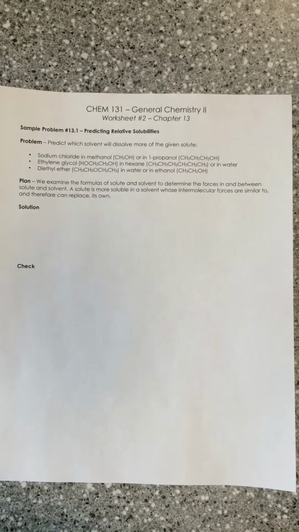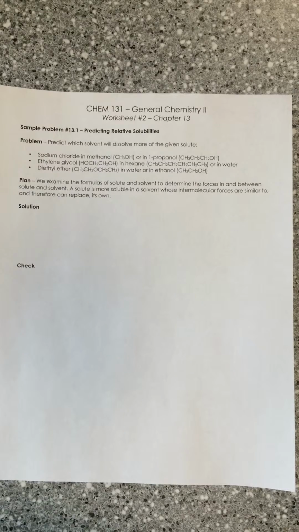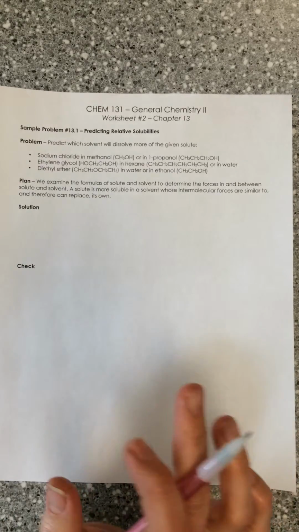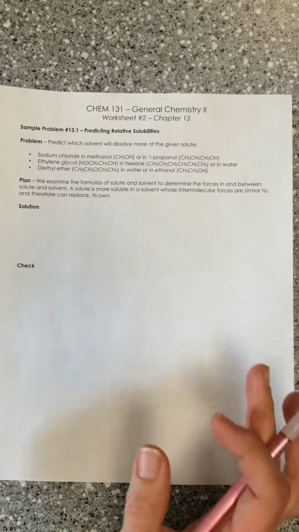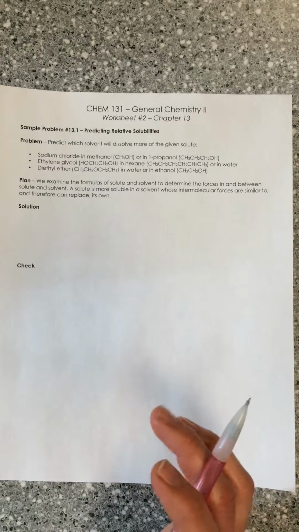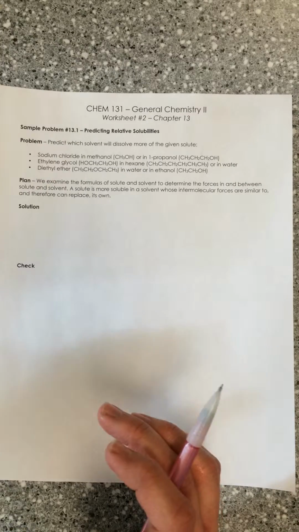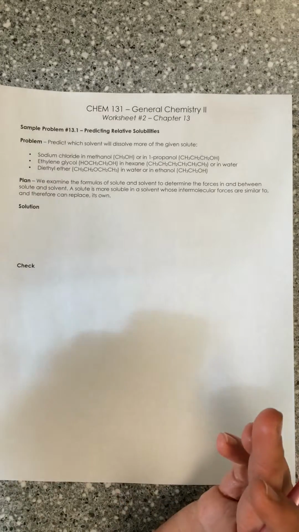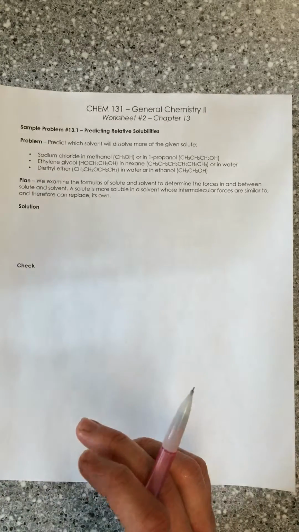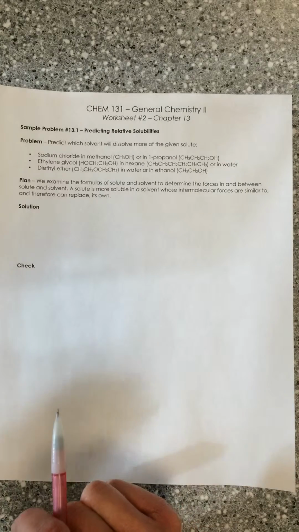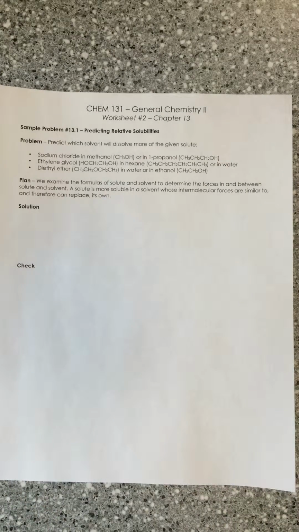Okay, this first problem from chapter 13 deals with predicting relative solubilities. To keep this problem really simple, all we need to say is like dissolves like. I'll talk in a second about what that really means, but if you have a very polar solute, you want to pick the most polar solvent. Conversely, if you have a solute that has a little bit more of a nonpolar character, you want to pick a solvent that matches that.